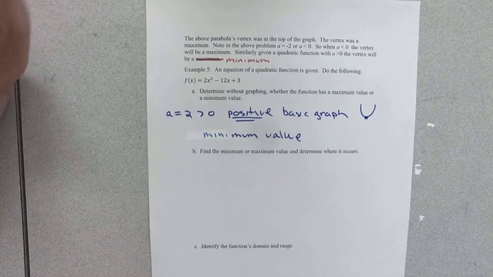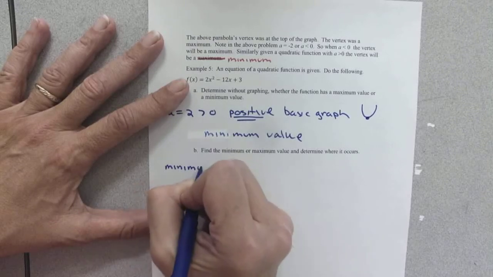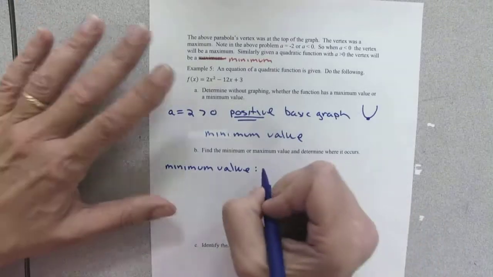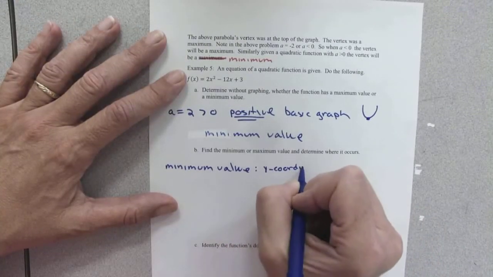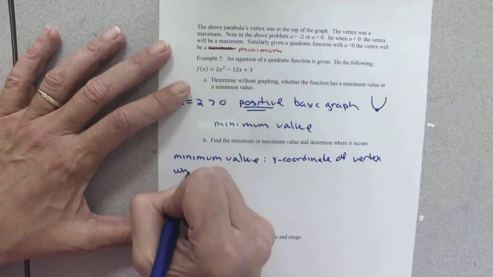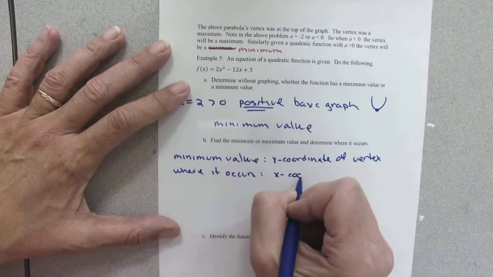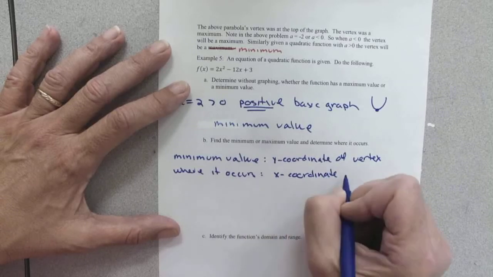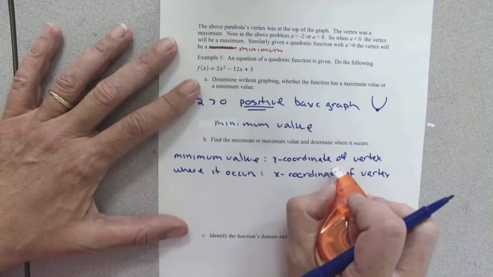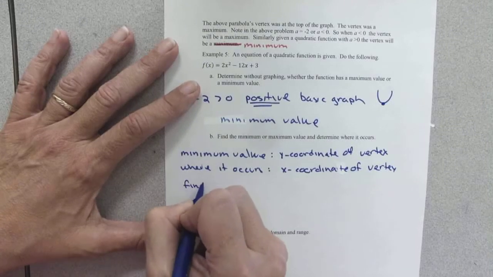Find the minimum or maximum value, determine where it occurs. Okay, the minimum value, and this is a little nitpicky language, is the y-coordinate of the vertex. Where it occurs is the x-coordinate of the vertex. So I just have to find the vertex.